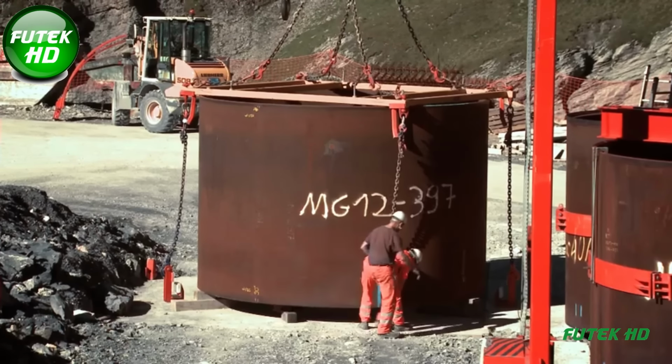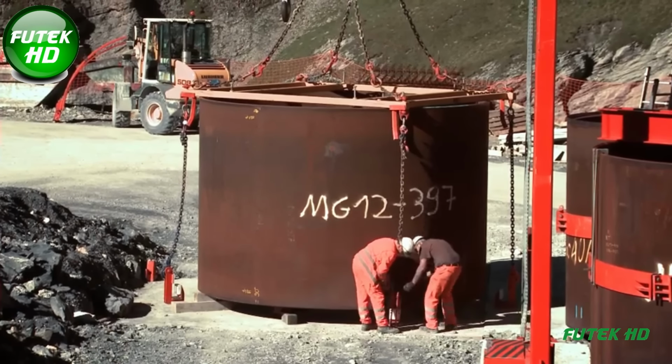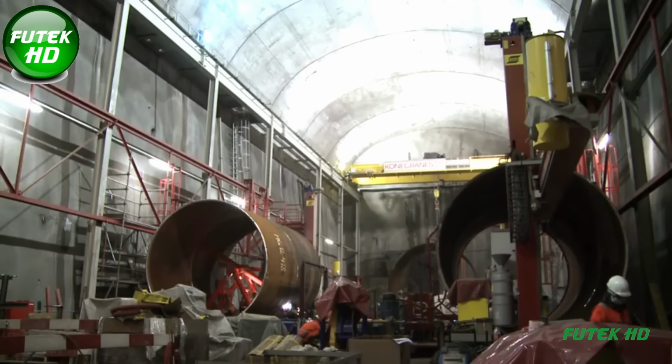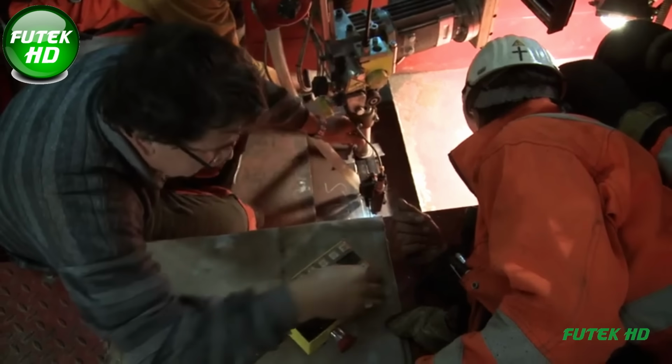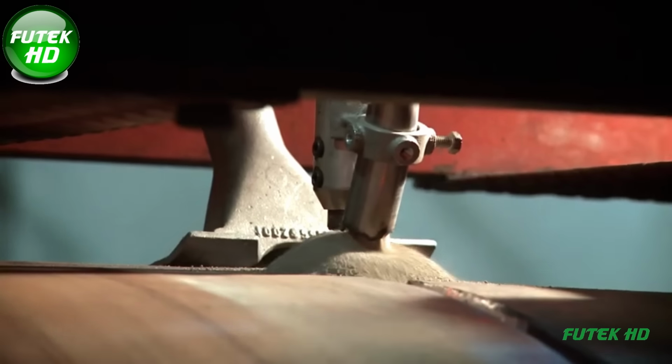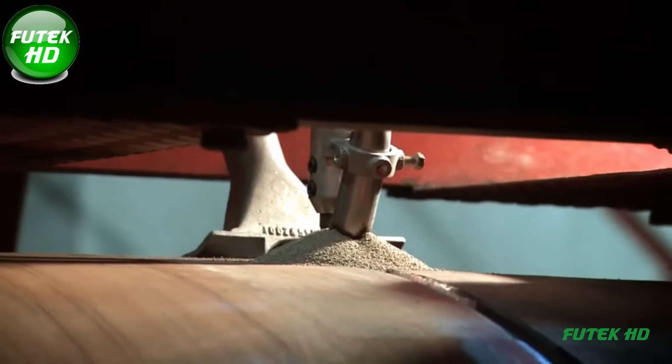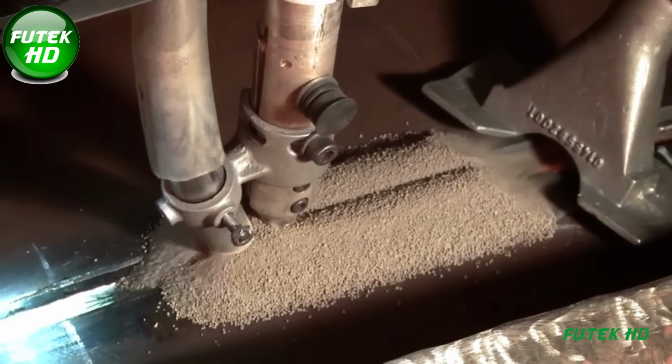Once the pipes are fully installed, they receive a final anti-corrosion coating to protect against rust and prolong their operational life. These comprehensive measures ensure the pipes are capable of enduring the high water pressure and environmental conditions within the tunnels.